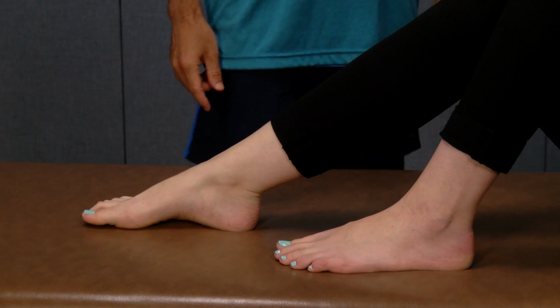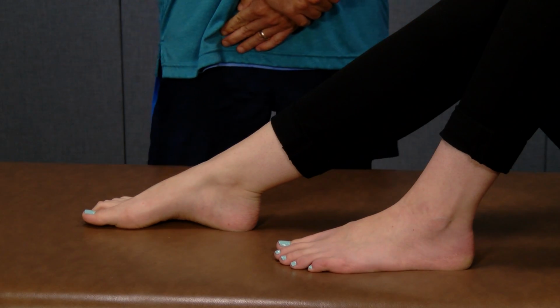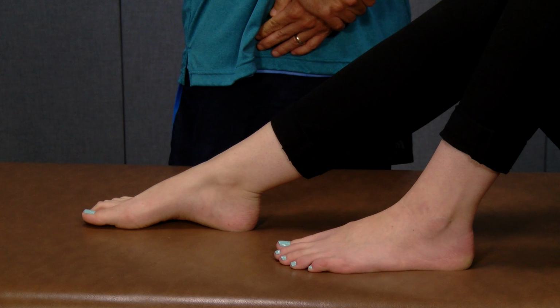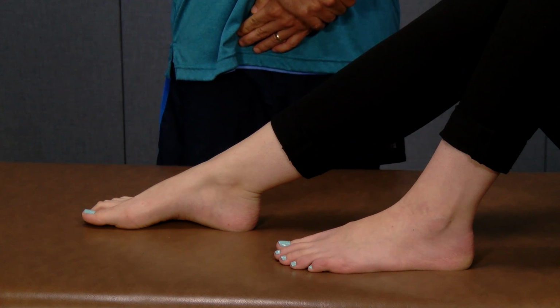Examining the ankle and foot. Inspect your patient's ankles and feet, standing, walking, and sitting. Note any swelling, deformities, number and position of toes, straightness, flatness, proportion of toes when compared to the other foot. Palpate landmarks of the ankle and foot.